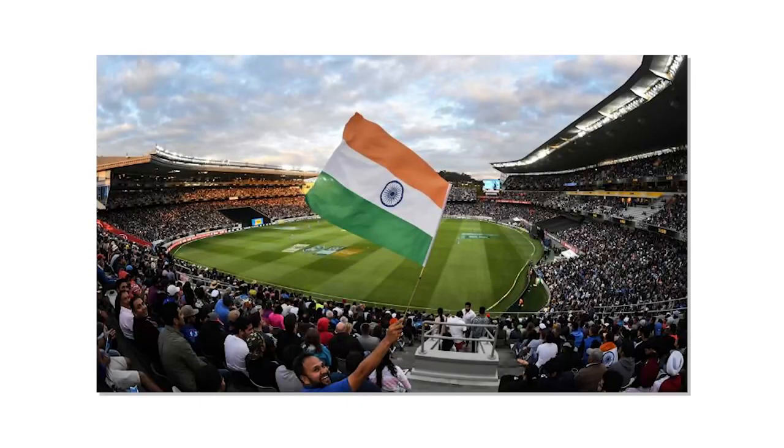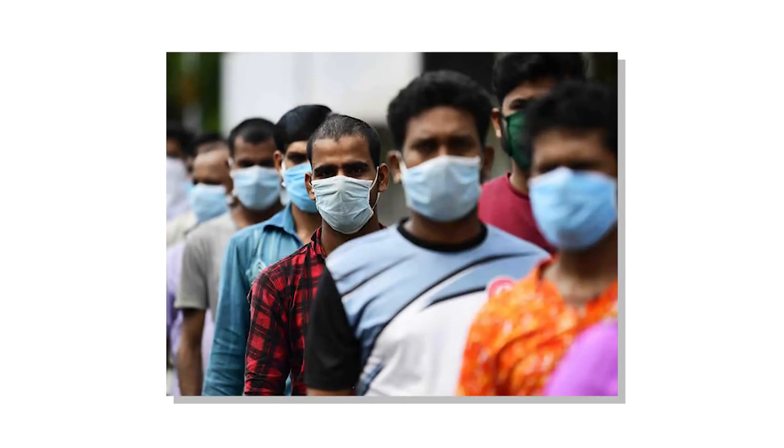I want you to pay close attention to these two statements that I'm going to make. Number one, the recent T20 match between India and Australia had around 21,000 spectators. Statement two, coronavirus has infected around 2 lakh people in our country.